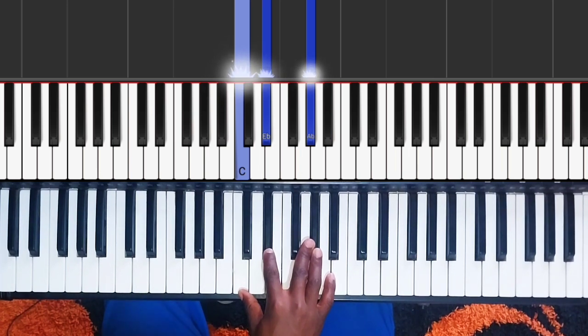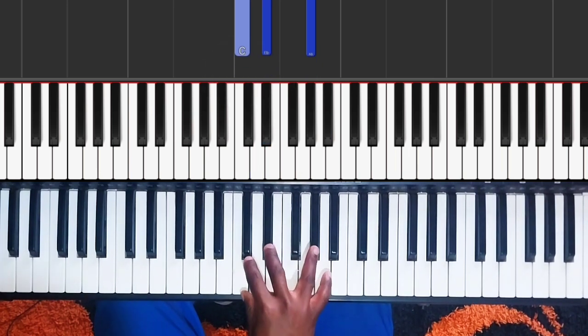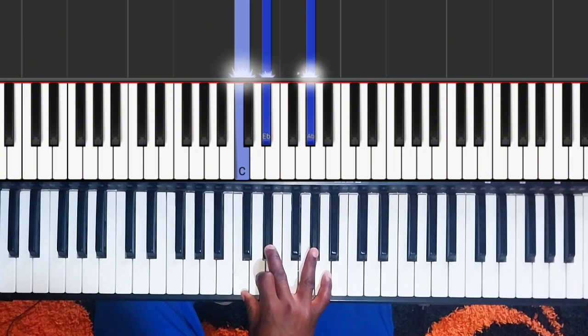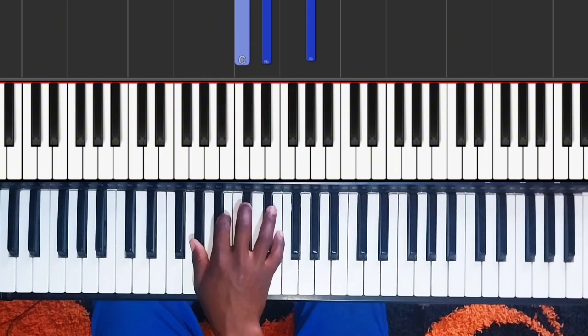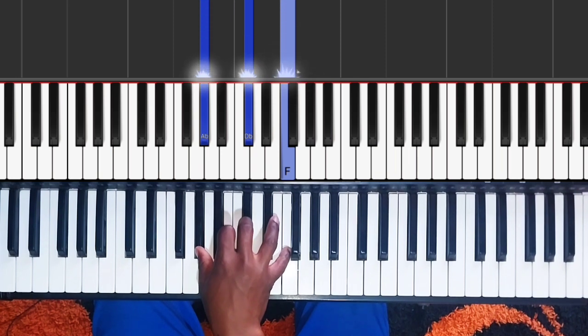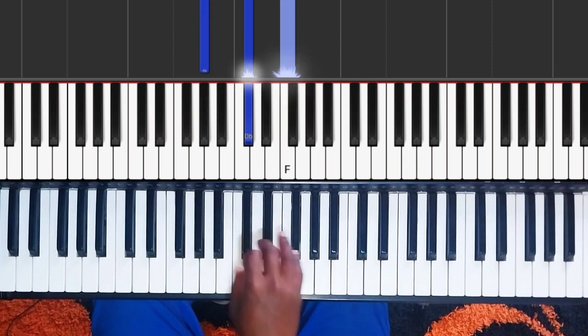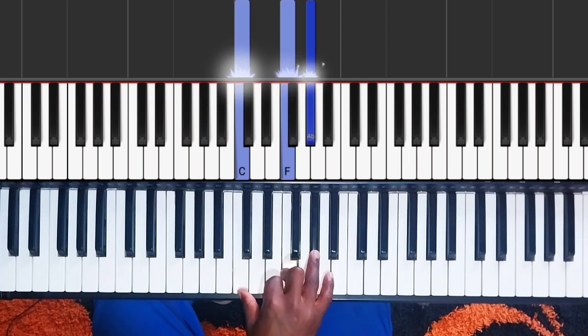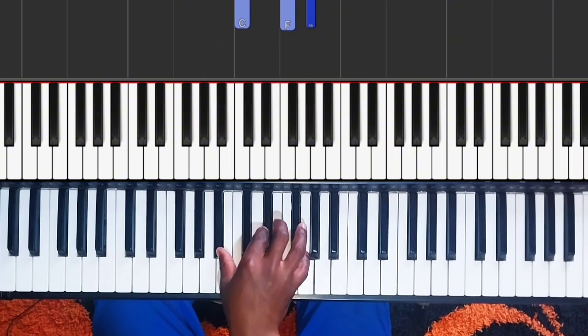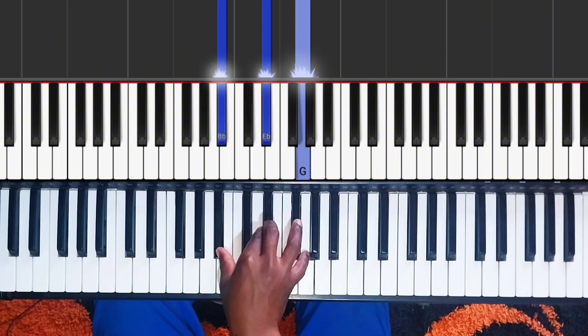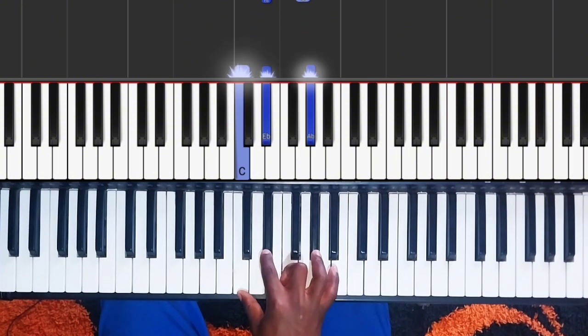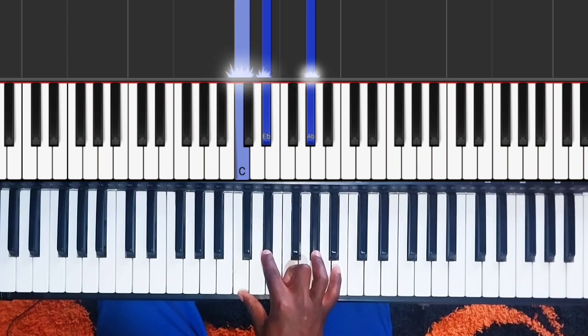Again, from the beginning, it starts here, G sharp major, first inversion. From here, C sharp major, second inversion. From here, F minor, second inversion. D sharp major, second inversion. And then back to G sharp major, first inversion.